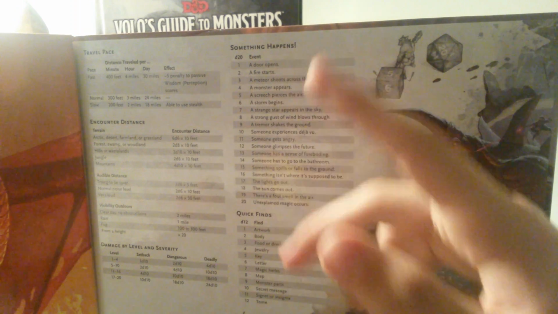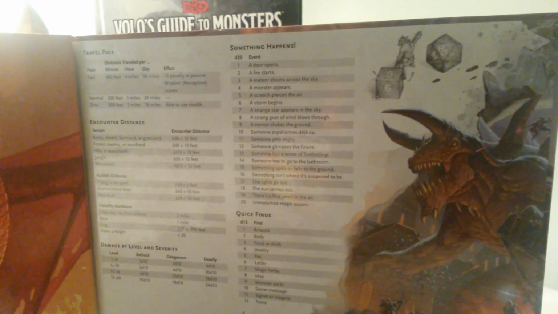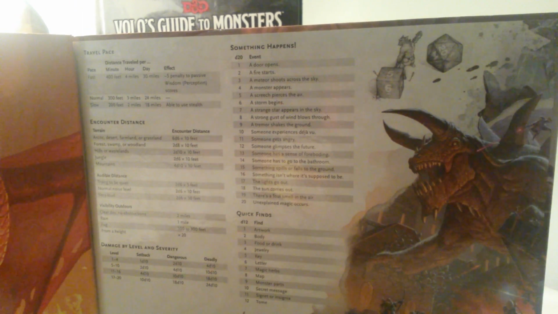And also there's quick finds, which is what you find when you open a chest and you're not sure what to do. They find monster parts. They find artwork, a body, like in a dungeon or something. You're not sure, but that's pretty much all it has on here.